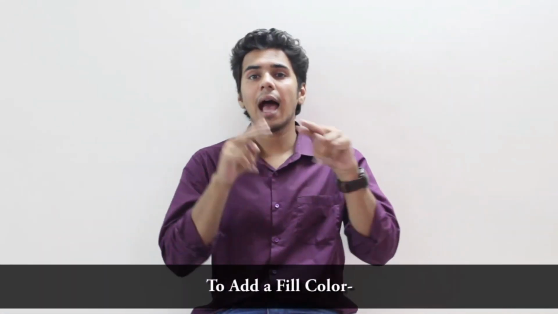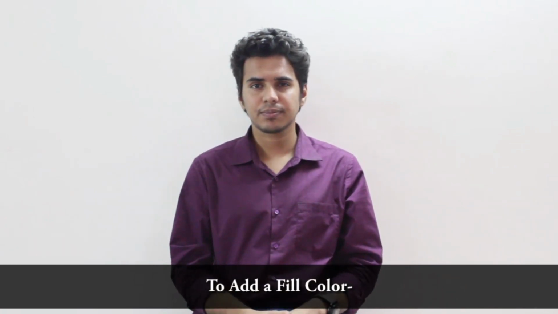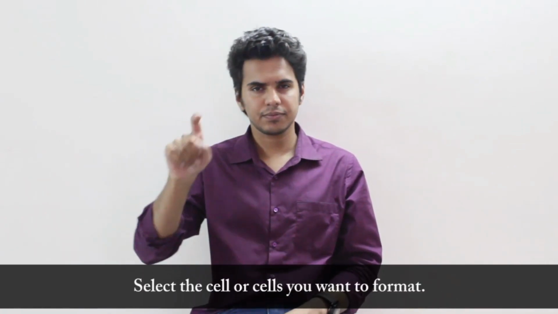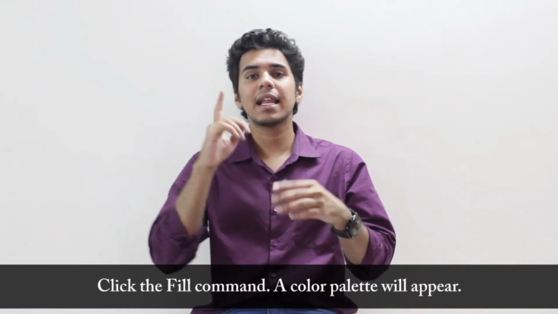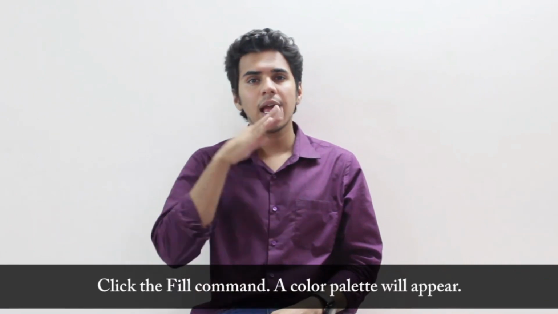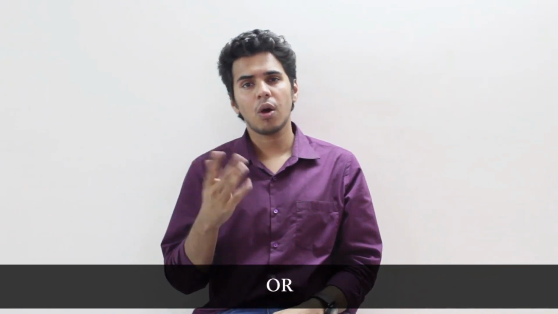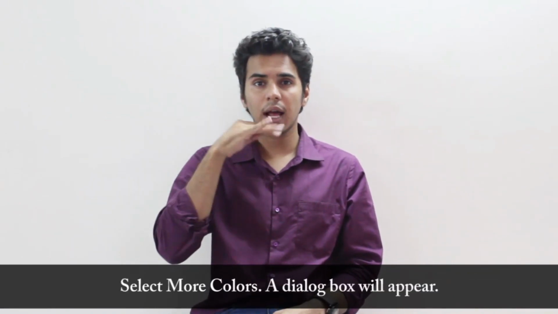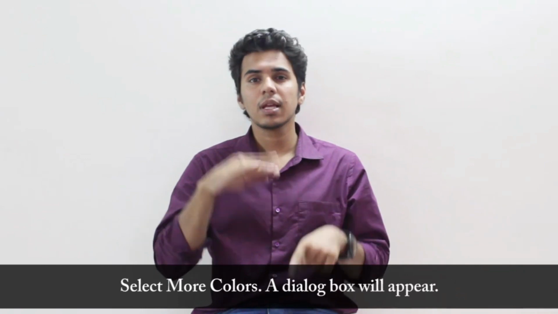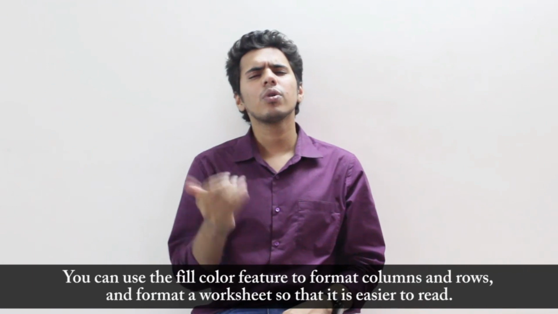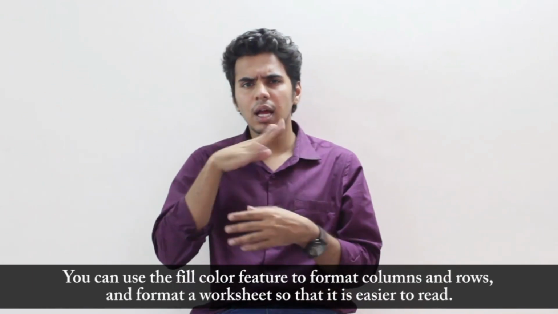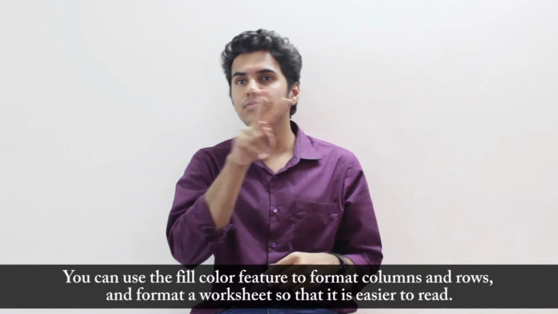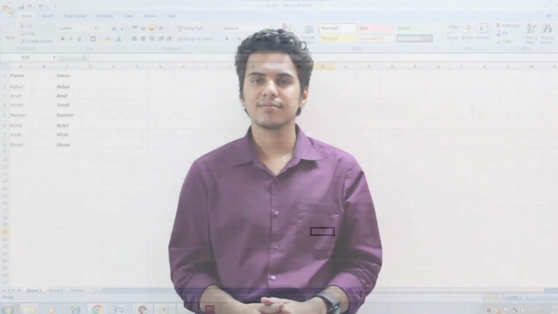To add a fill color. Step 1. Select the cell or cells you want to format. Step 2. Click the fill command. A color palette will appear. Step 3. Select a color. Or Step 1. Select more colors. A dialog box will appear. Step 2. Select a color. Step 3. Click OK. You can use the fill color feature to format columns and rows and format a worksheet so that it is easier to read.